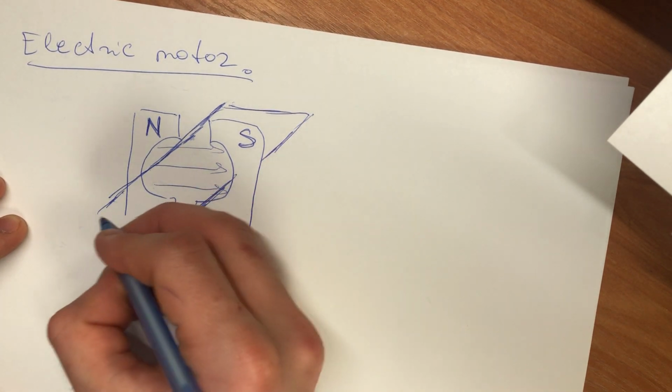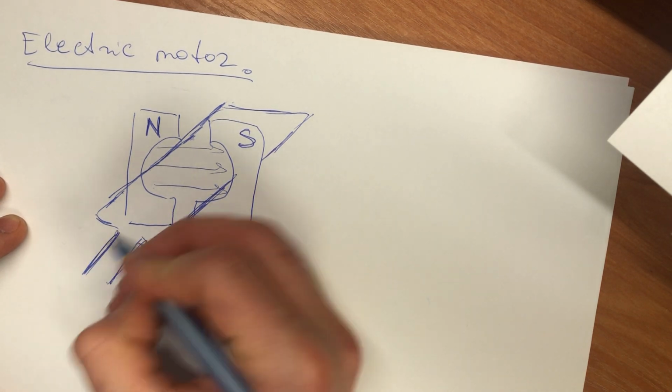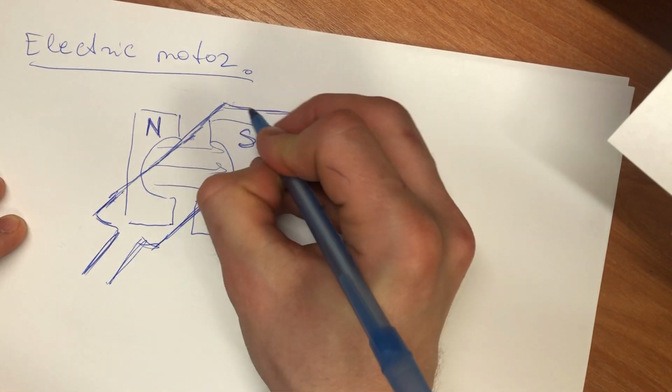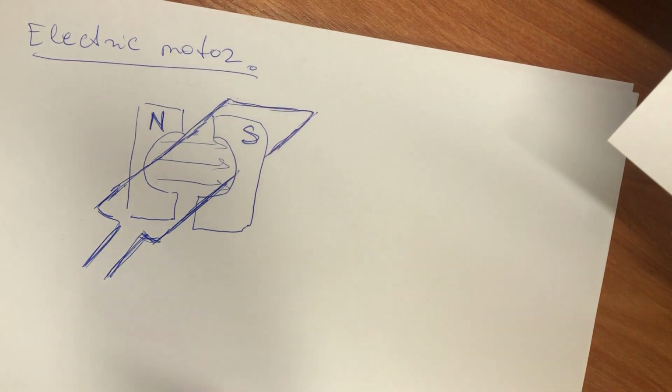So this would be a loop of wire, maybe not a loop, a rectangular loop, let's say.